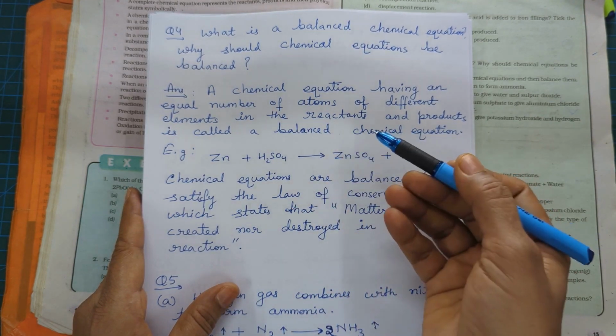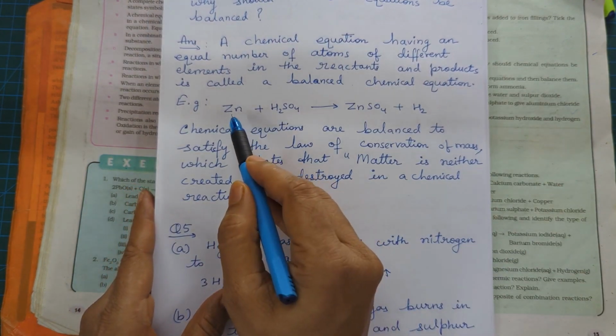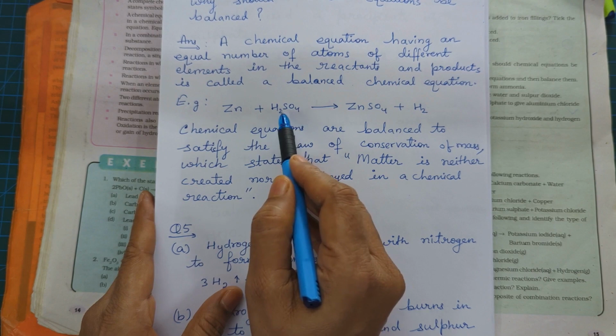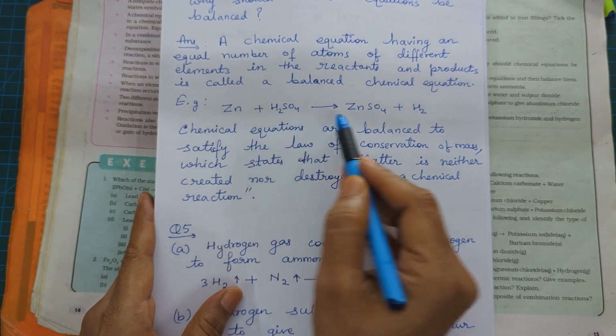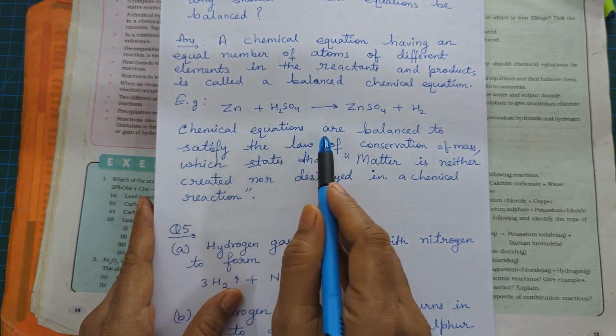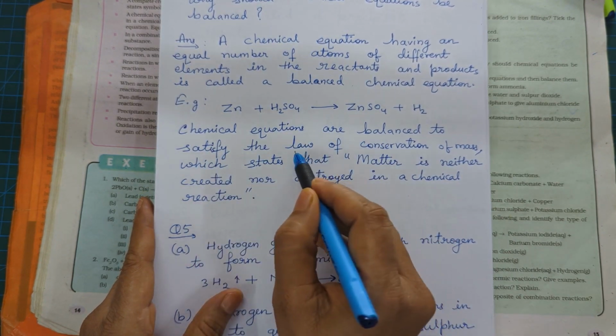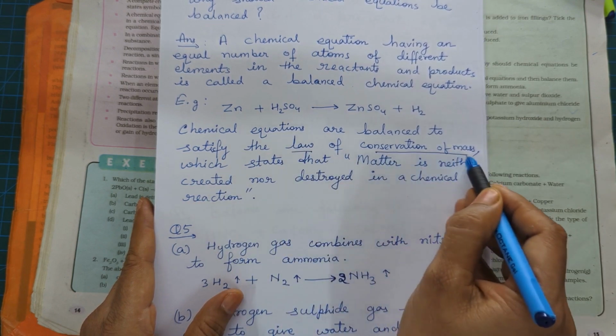And why do we balance a chemical equation? So that the law of conservation of mass is satisfied. As an example, I have taken a metal reaction with dilute sulfuric acid. Zinc plus H2SO4 gives ZnSO4 and hydrogen gas. Chemical equations are balanced to satisfy the law of conservation of mass.